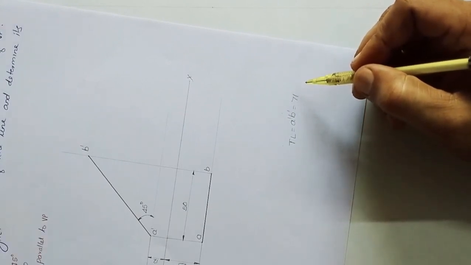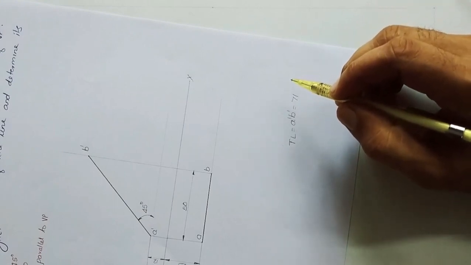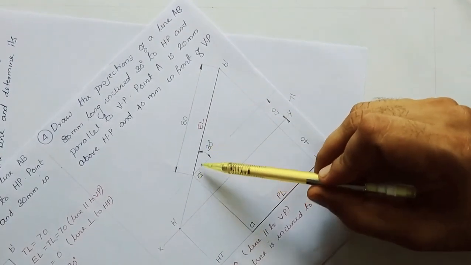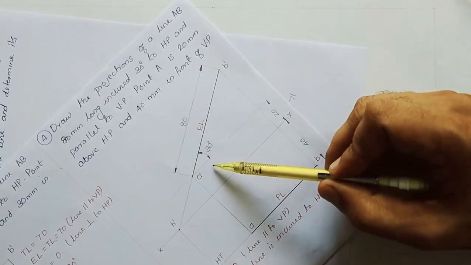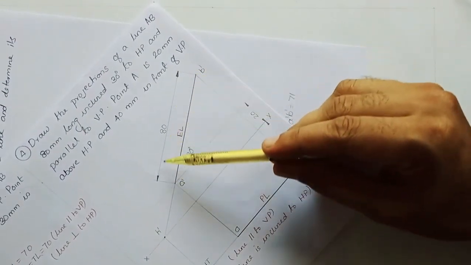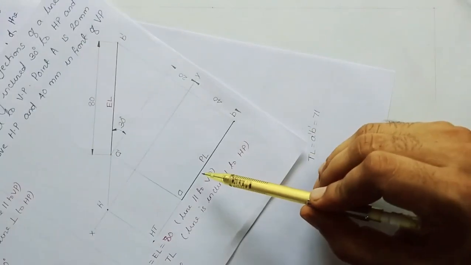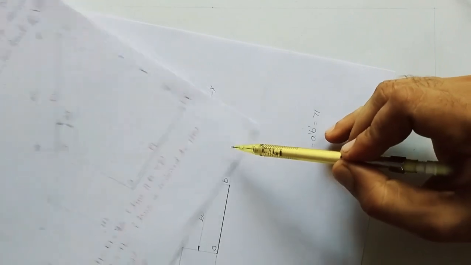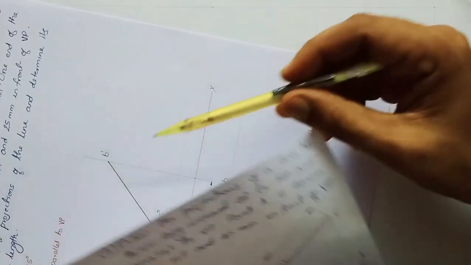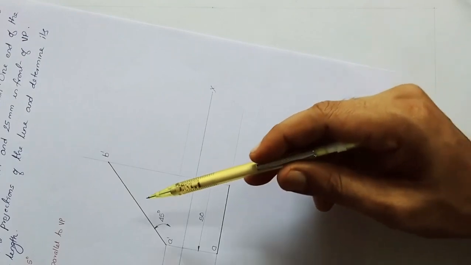So now let us compare this problem with one of the previous problems, that is problem number 4. We have got a similar problem. In problem number 4, we had the true length of the line and the inclination of the line, and then we proceeded to the top view. We started from the front view, then we proceeded to the top view. In this case we know the top view and then we proceed to the front view. So that is the difference between problem number 4 and problem number 6. There we started from the front view, then reached the top view. Here we started from the top view, then reached the front view.